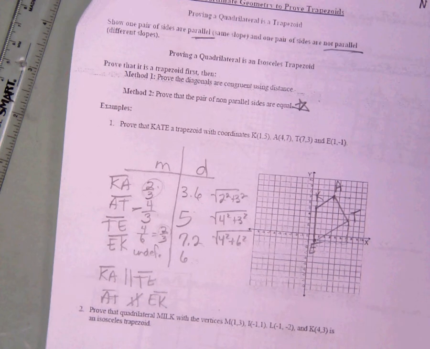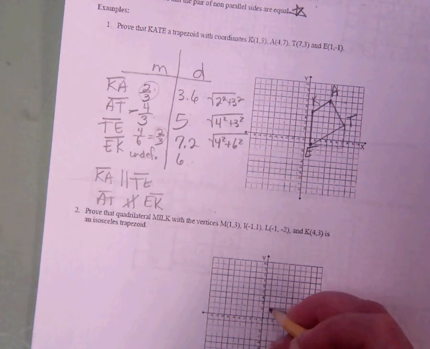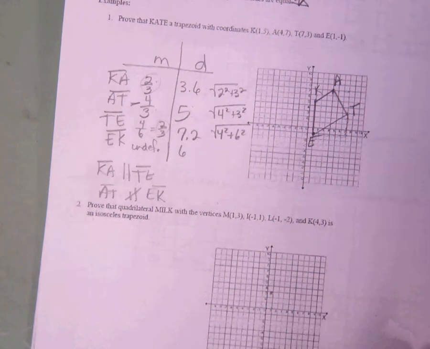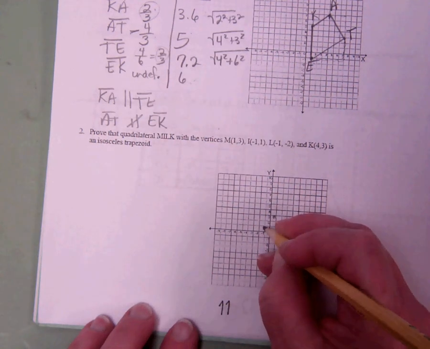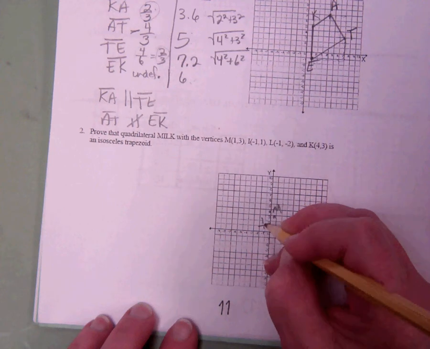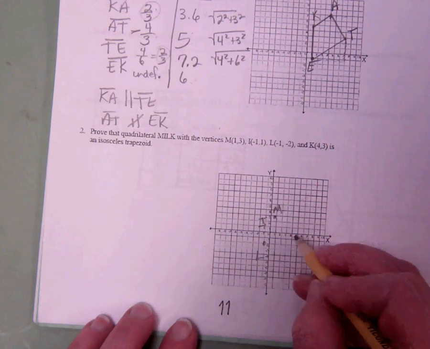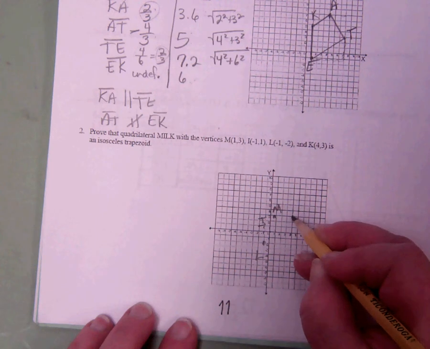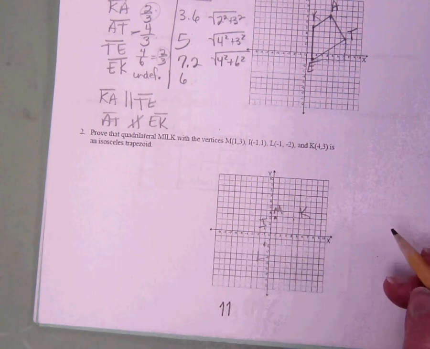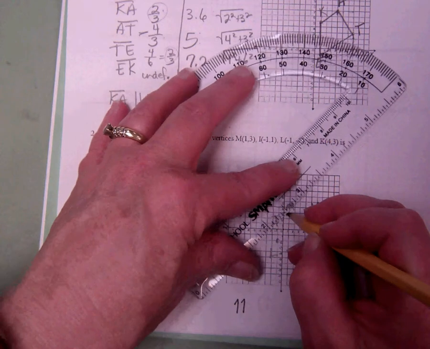You couldn't see everything I was writing. There we go. Number 2, prove that the quadrilateral MILK with vertices M at positive 3, I is at negative 1, positive 1, L will be negative 1, negative 2, and K is at 4, positive 3. Connect my lines.